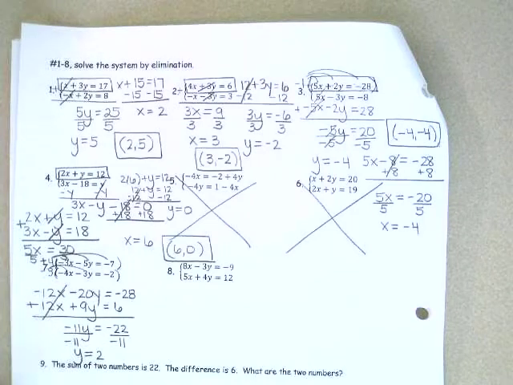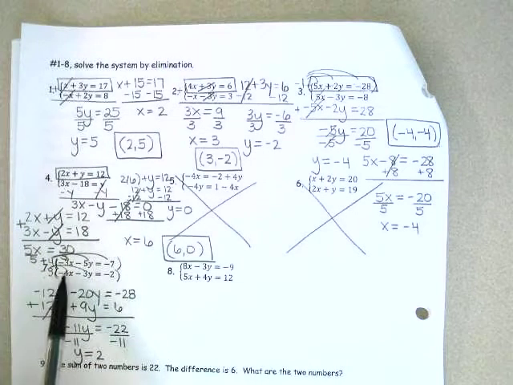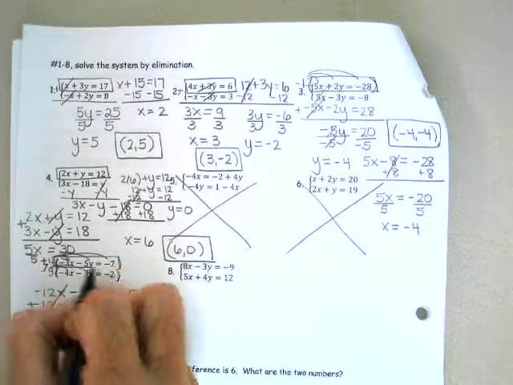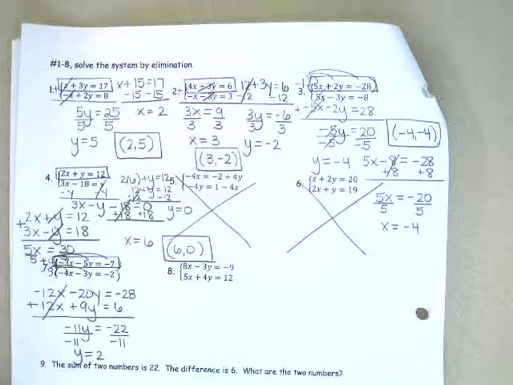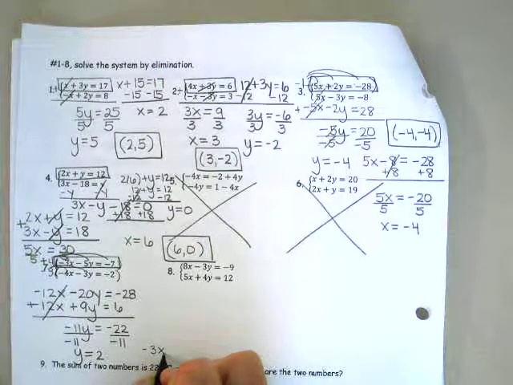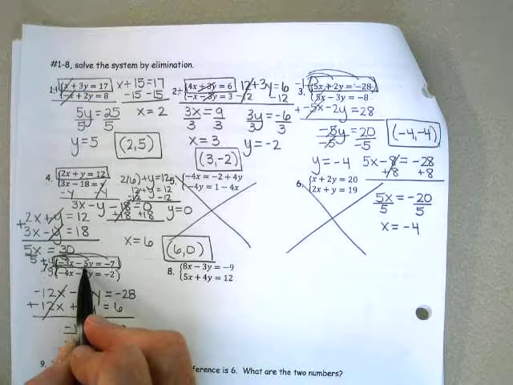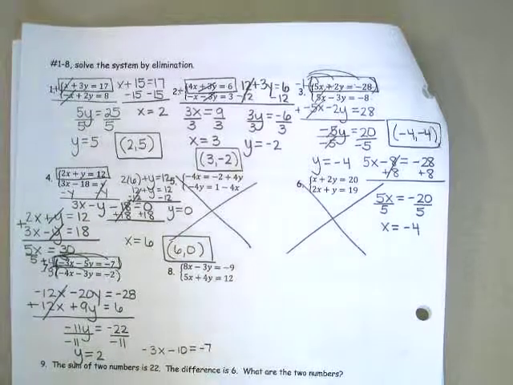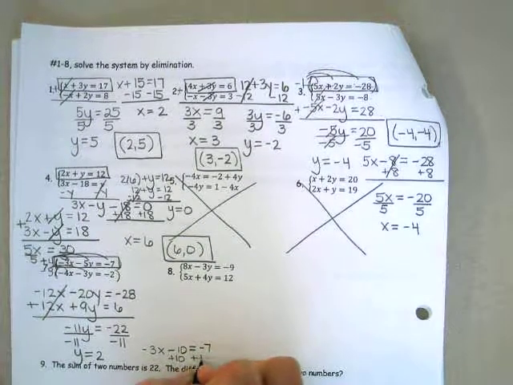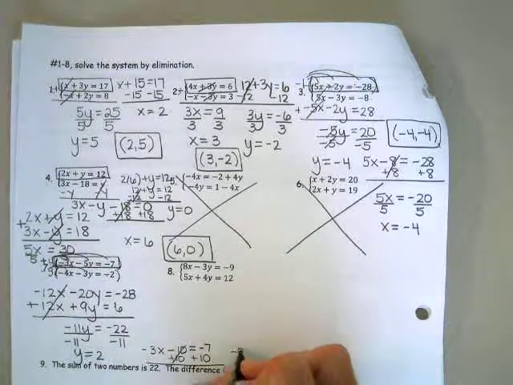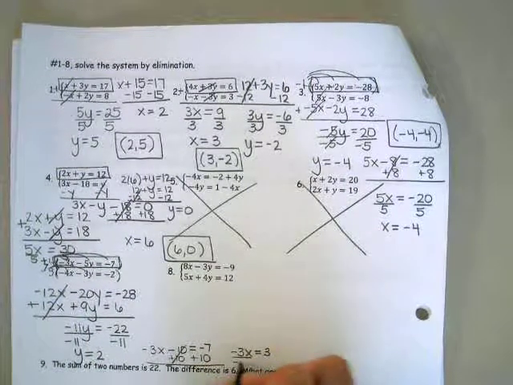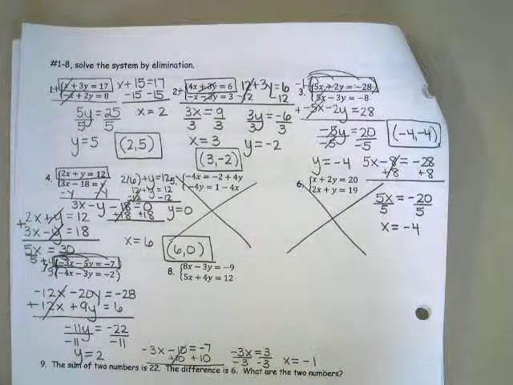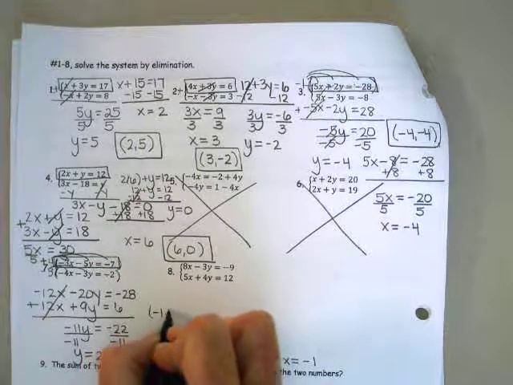At that point in time, you could plug your answer into the top equation, the bottom equation, or either of your two new equations. I'm going to pick my top equation, and I'm going to plug in 2 for y. So I have a -3x. If I plug in 2 right here, -5 times 2 is a -10, and that equals a -7. I am then going to add 10. I have a -3x equals 3. I divide by a -3, and I get x equal to -1. So my solution to this problem is -1, 2.